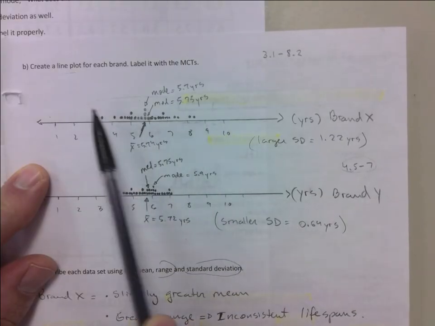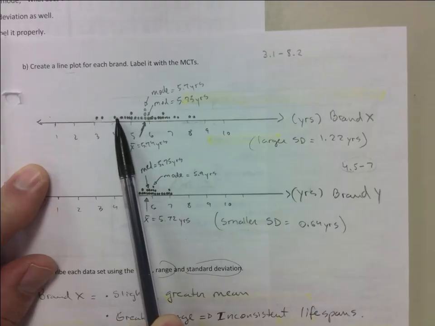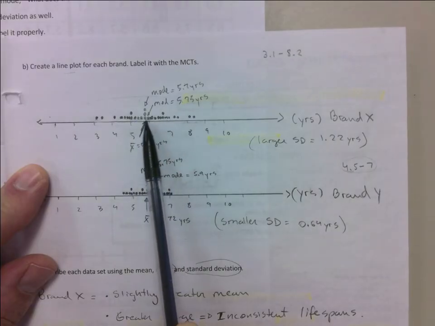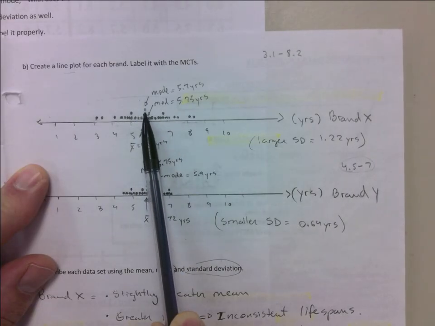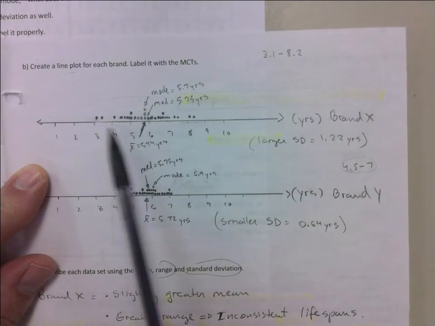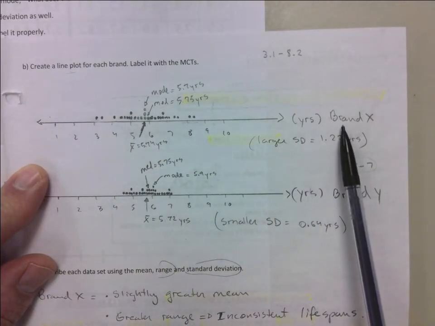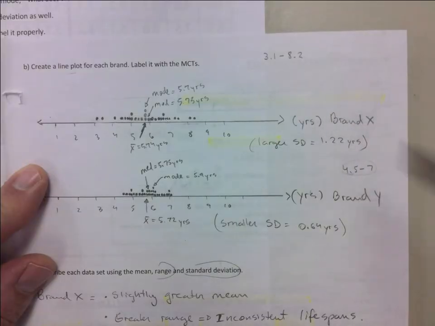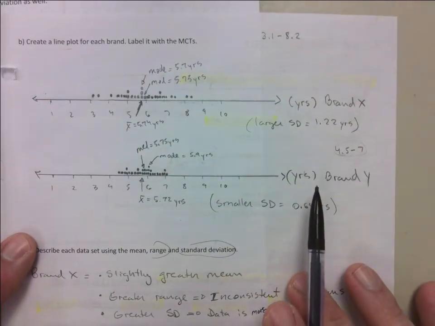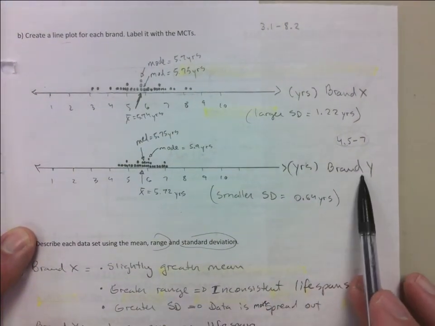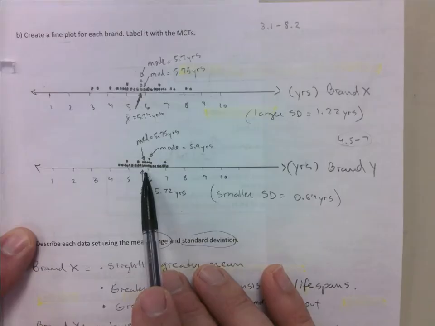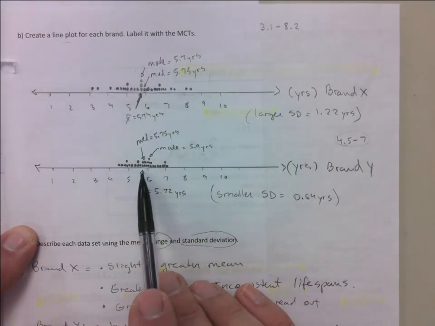And then I went through my list and I put a dot down every time a battery fell within that lifespan. And I have my mode stacked 3 times. I have everything here that I need. I have the label, brand X. Probably lifespan would have been a good one, but it's in years. And then I did the same thing for brand Y. Brand Y, can you tell that it's more clustered, right?